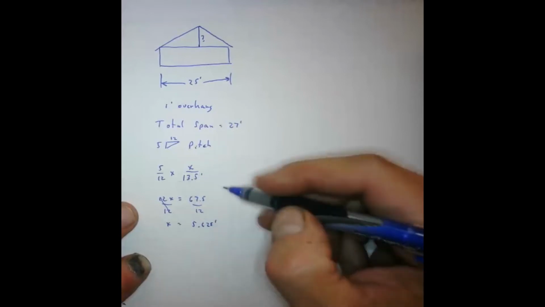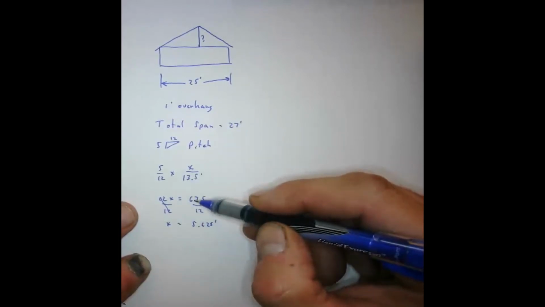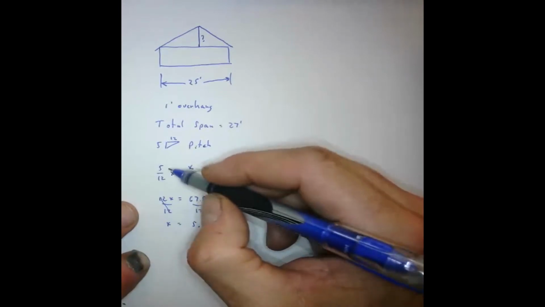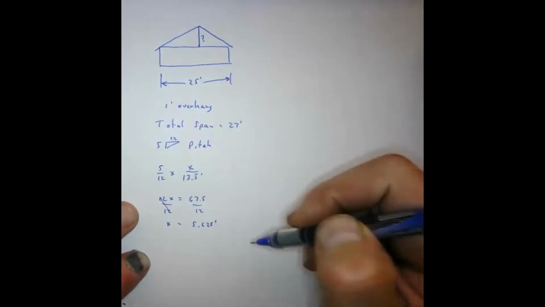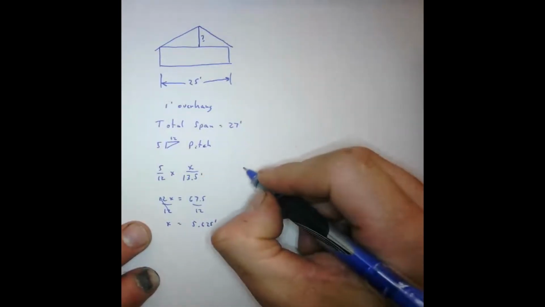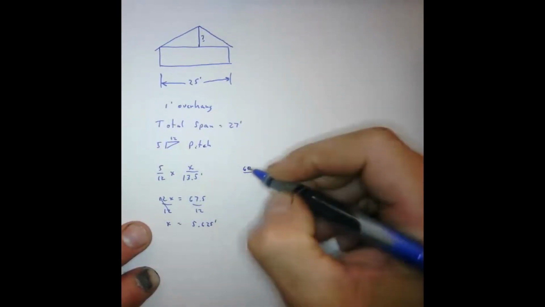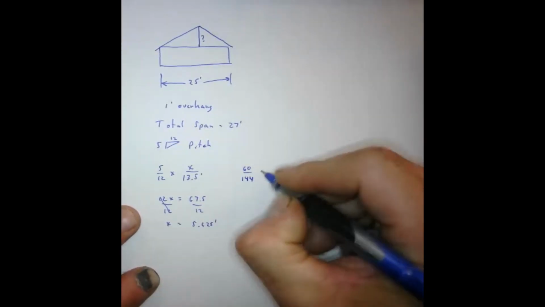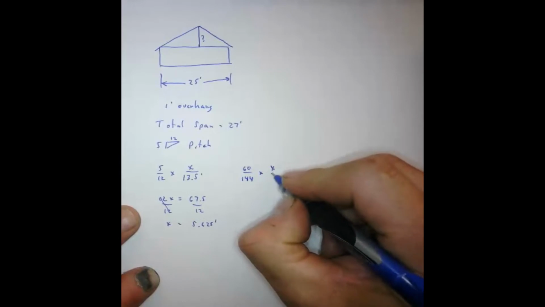So the better way to do this isn't to divide it by feet, is to do it by inches. So what we're going to do is come over here and convert everything into inches, because these are 5 feet. All right, so what we're going to do is take 5 times 12, gives us 60, and 12 times 12 is 144. And then our x stays the same.